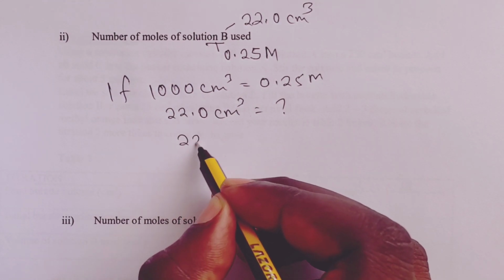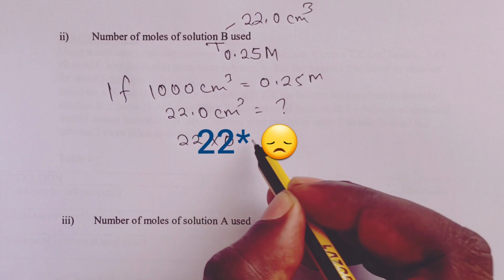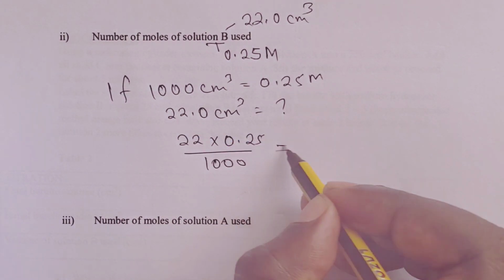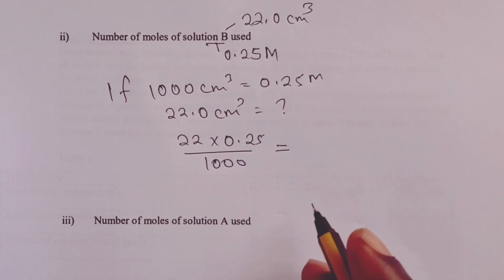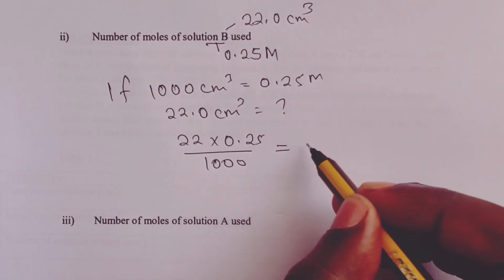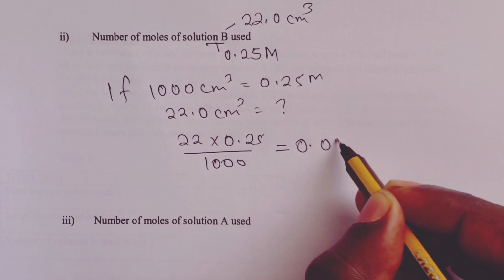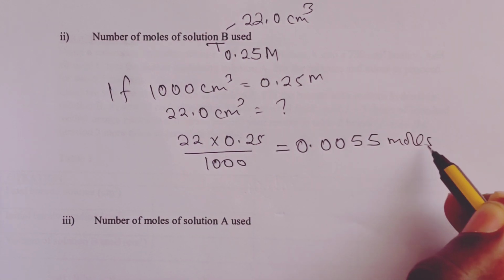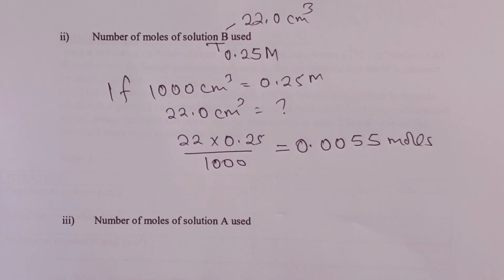Cross multiplication gives 25 times 0.25 divided by 1000, and we get an answer of 0.0055 moles of solution B that were used.